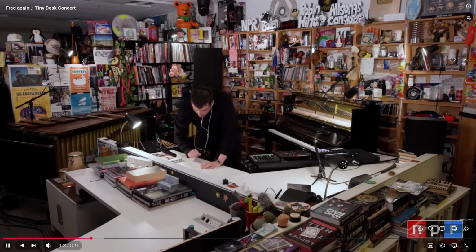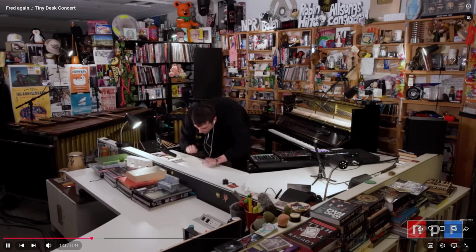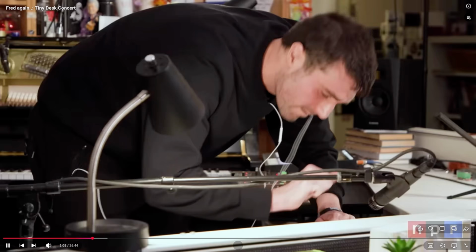The next example is at 5 minutes and 2 seconds. Fred plays a drum beat on the table. How cool is this? Fred hits the table with the palm of his hand for a kick drum, and then does a knock sound for the snare. And this beat sounds surprisingly good.